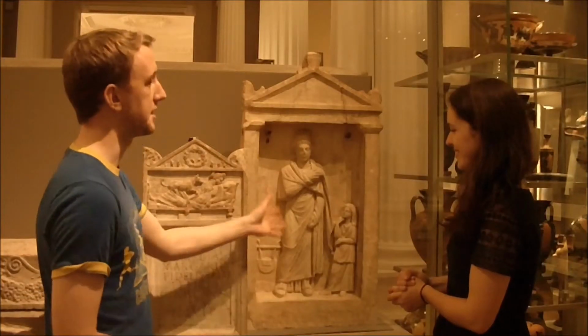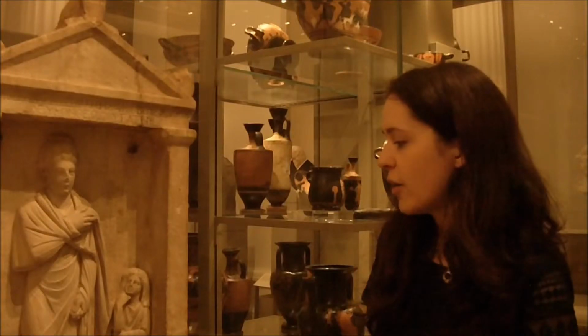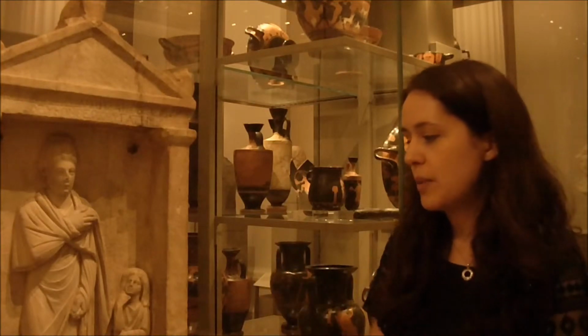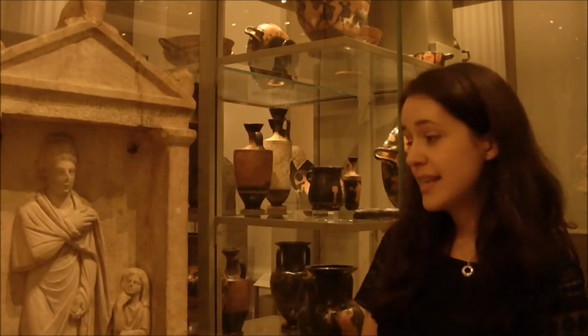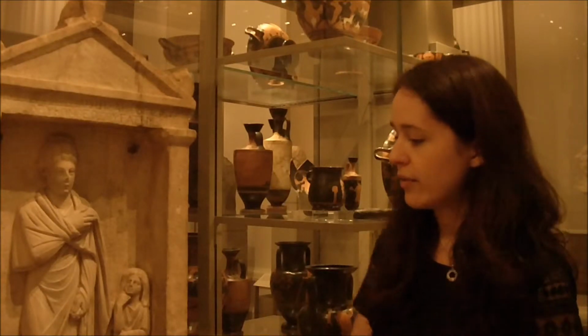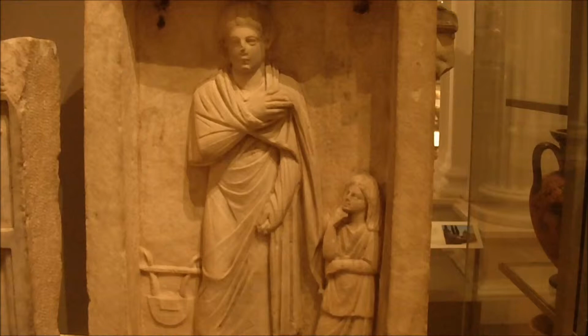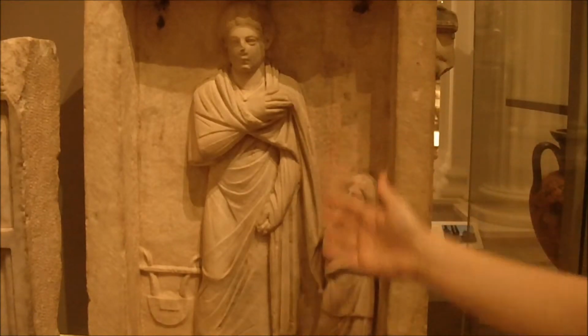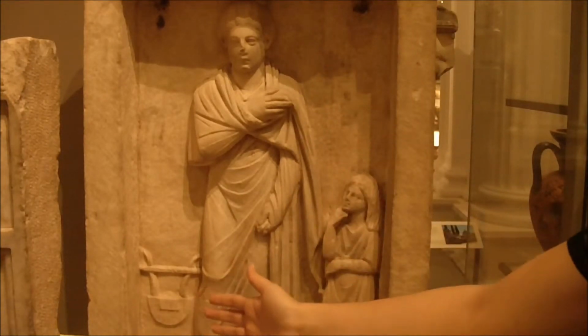What is represented here? What are we looking at? So in this one we have a young woman, and she looks to be quite wealthy, of a citizen family probably, and we can see from her hair and her clothes that she is quite wealthy. This is also shown by her musical instrument, which is a lyre, and the fact that she has a slave next to her, which is what the short figure represents.